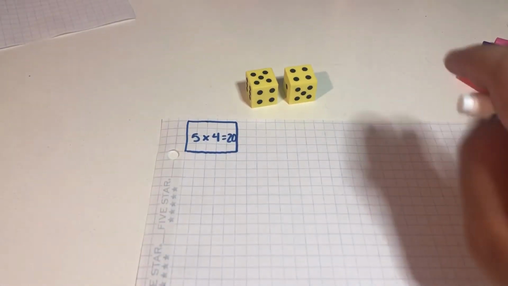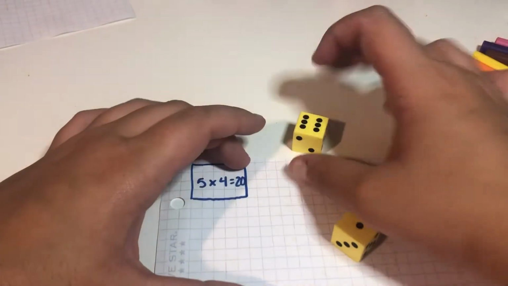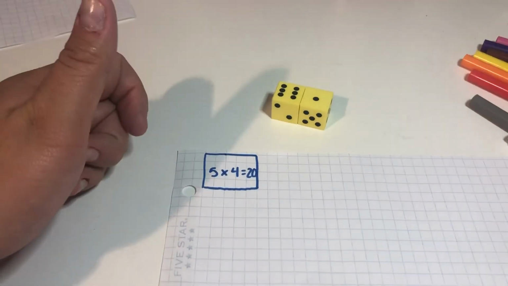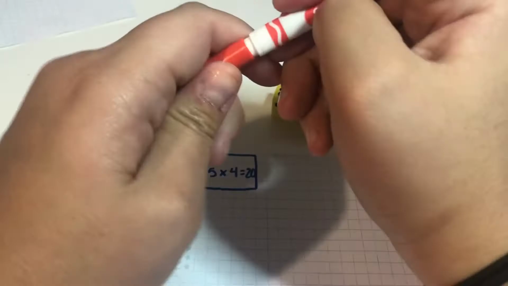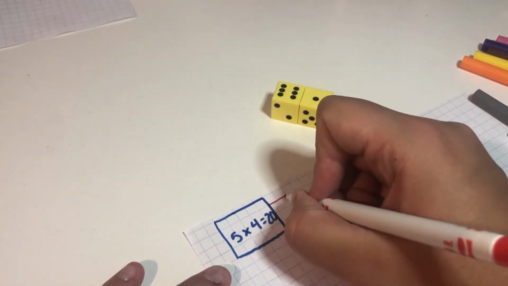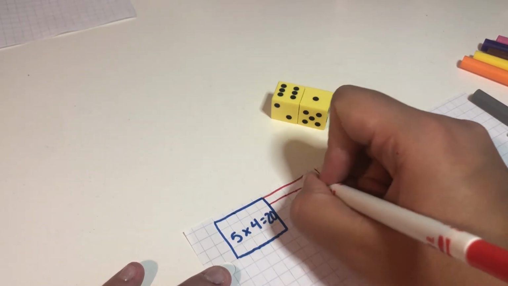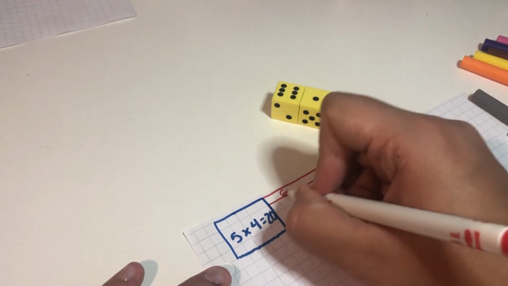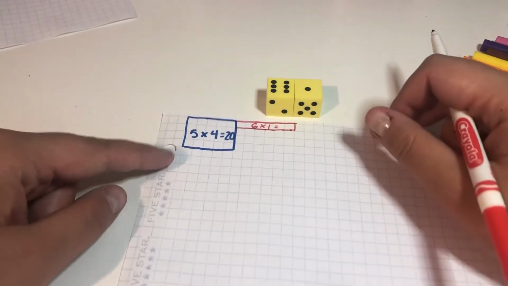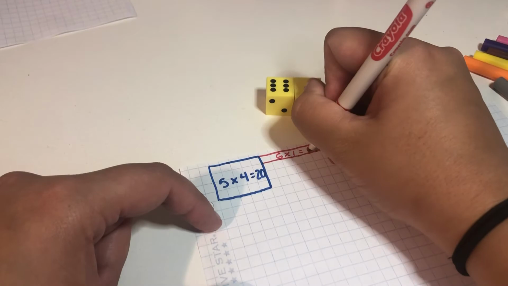Now, you'll do that again. You'll roll it again, and I got 6 times 1. So I'll draw my next diagram right next to my other one. So we're here, and it goes 1, 2, 3, 4, 5, 6. All right, just like that. So 6 times 1 equals, what does it equal, guys? If you said 6, you are correct.